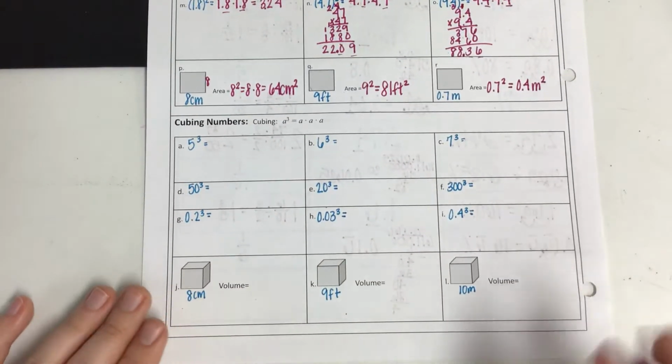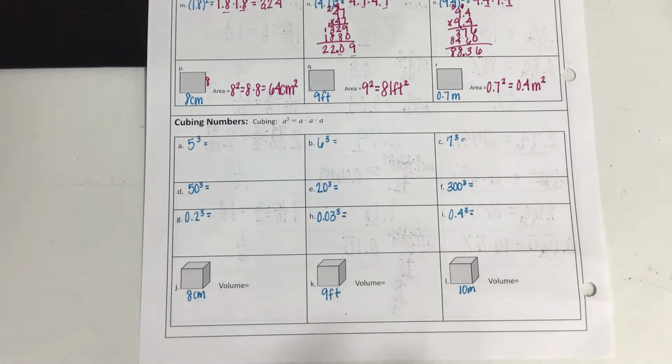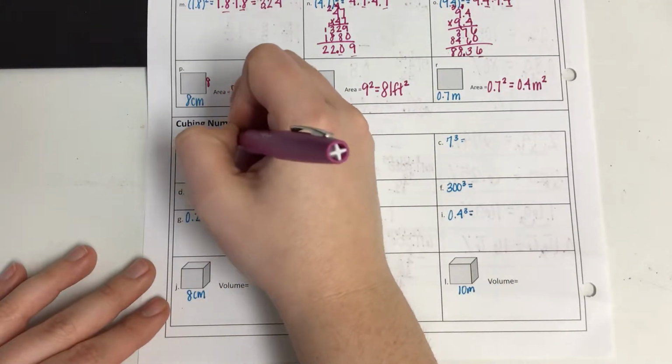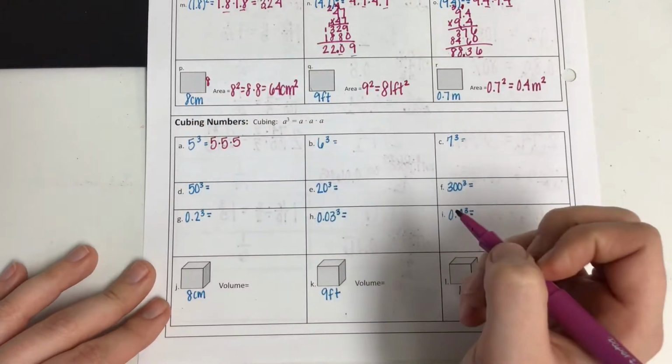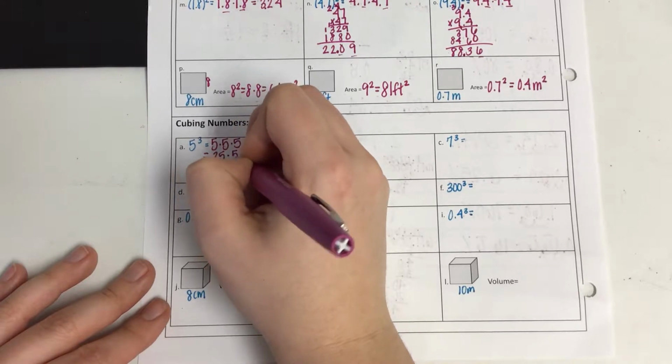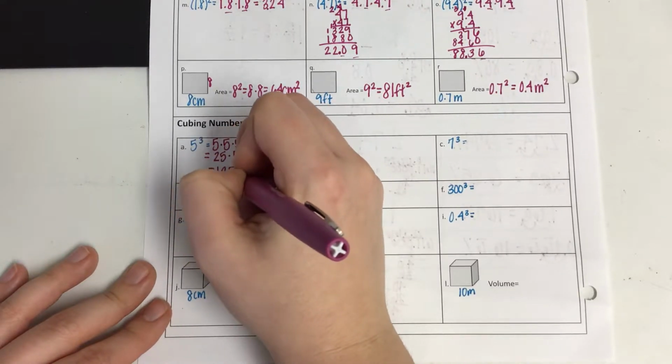Our last part is cubing numbers. If I cube numbers, it means I multiply it by itself 3 times. So 5 to the 3rd power is 5 times 5 times 5. We have 5 times 5 is 25, and then we have to multiply by another 5, and that's going to give us 125.